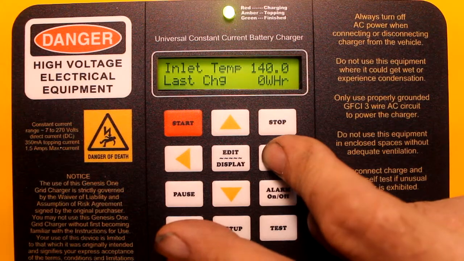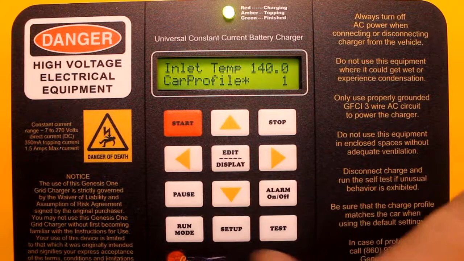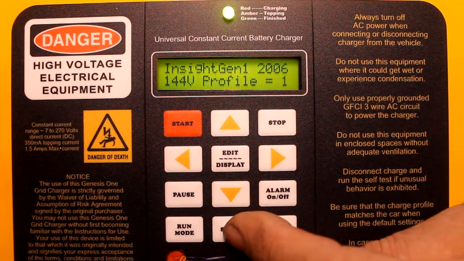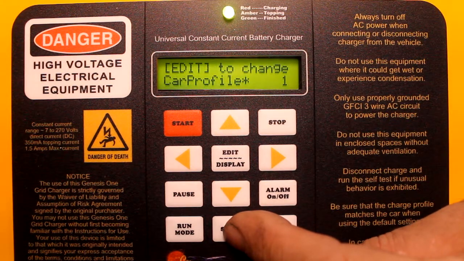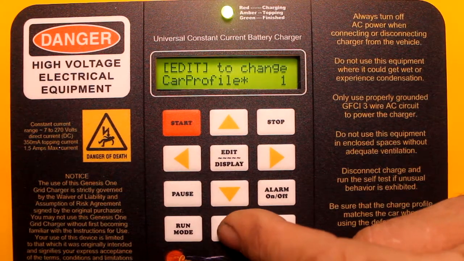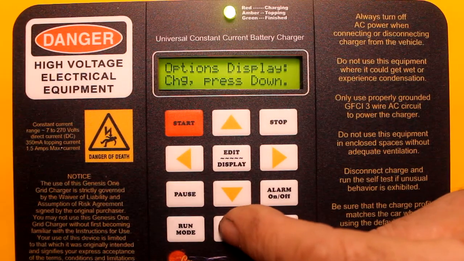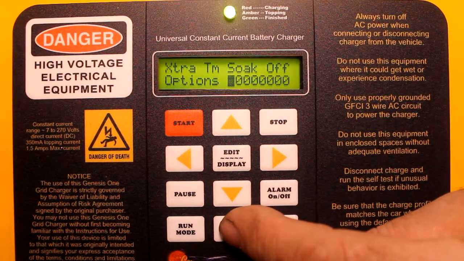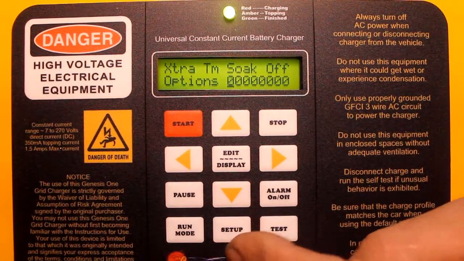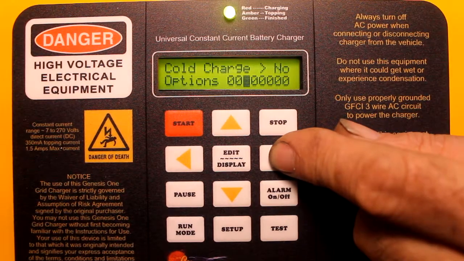You can get to them this way by just going to them like that, and then you can edit them, or you can hit the shortcut, which is the setup key, and the first press of the setup key gets you into car profile. Now the setup key has 3 positions. First one allows you to set the car profile if you want to. The second one is your options display, and it will scroll to this message here where you have a bunch of zeros. If you scroll to the right, it tells you on the top line what you're looking at.